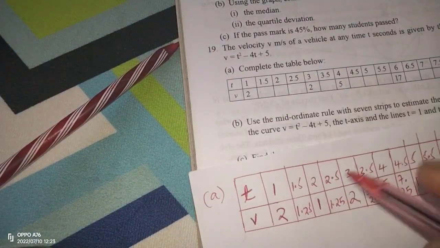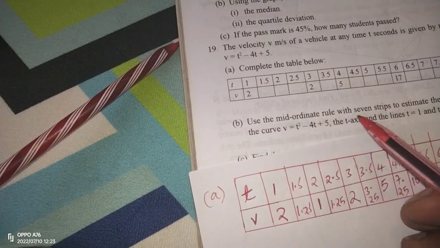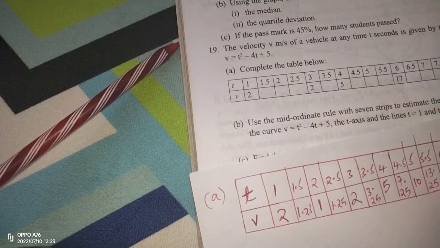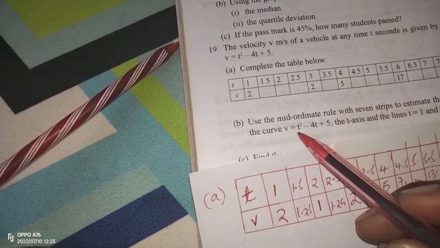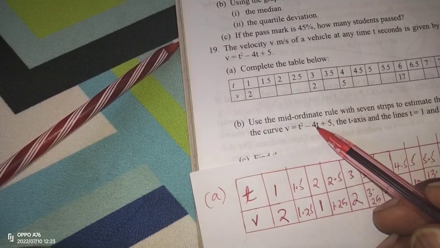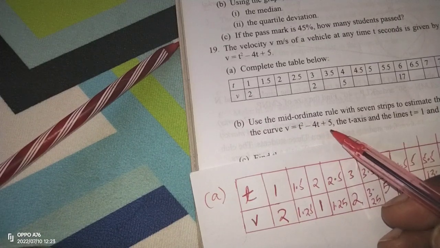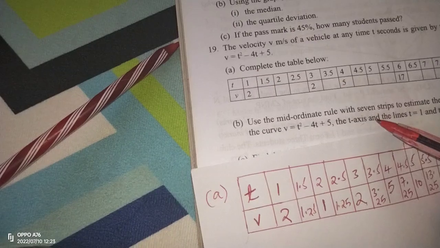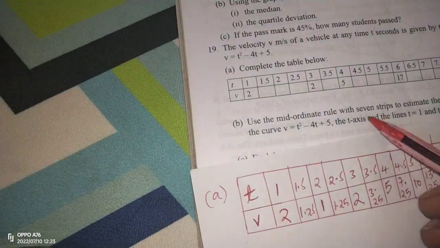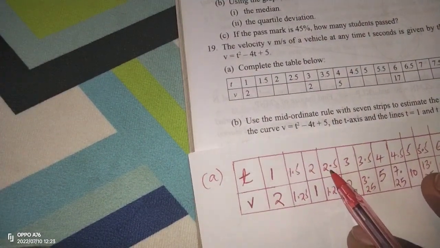Part B, we are told to use the mid-ordinate rule with 7 strips to estimate the area enclosed by the curve v equals t squared minus 4t plus 5, the t-axis and the lines t equals 1 and t equals 8.